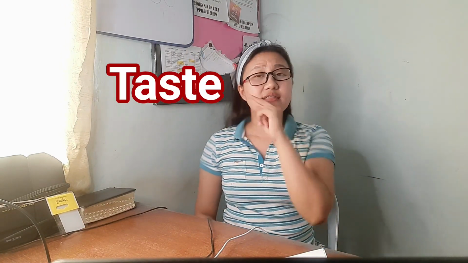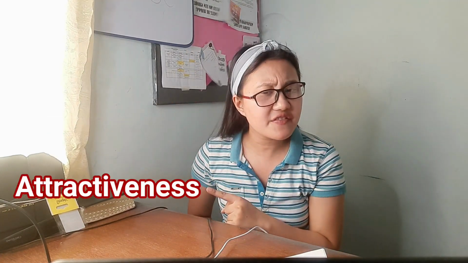We have the smell, the taste, texture, attractiveness, and color. As you can see in our examples, these are characteristics. These are descriptions. Parang pag tinanong ka, ang isasabihin mo lang is, for example, color yellow, color pink, the texture is rough, it smells unpleasant, and it tastes bitter.